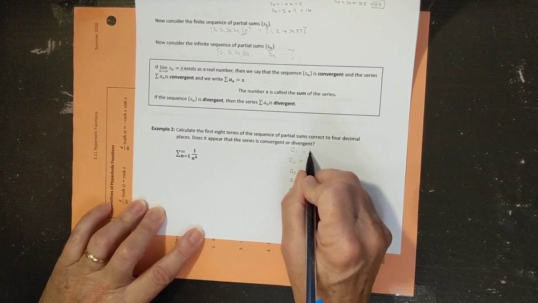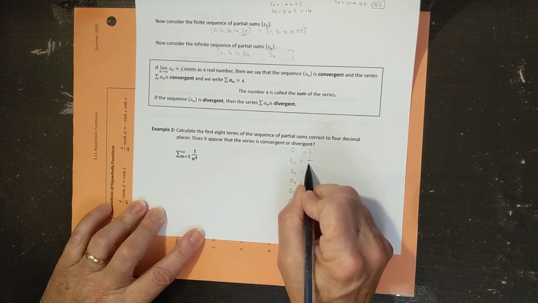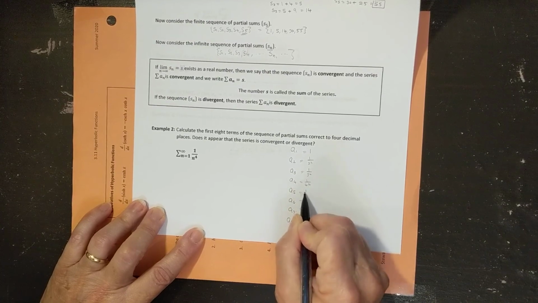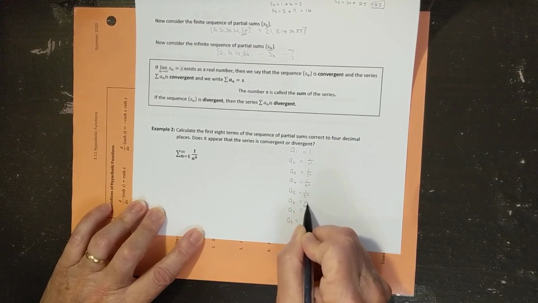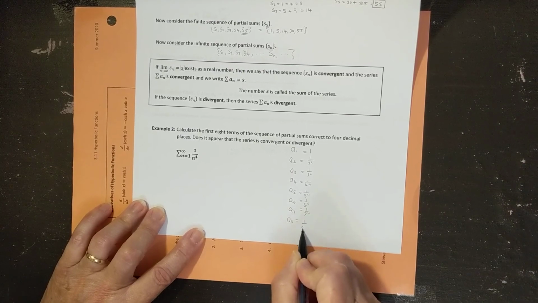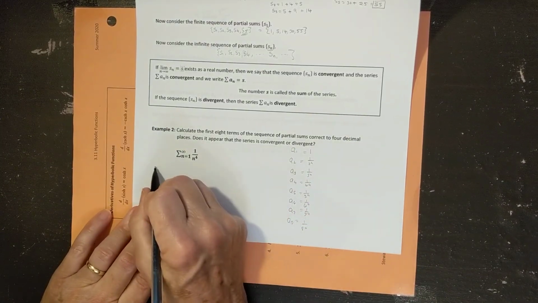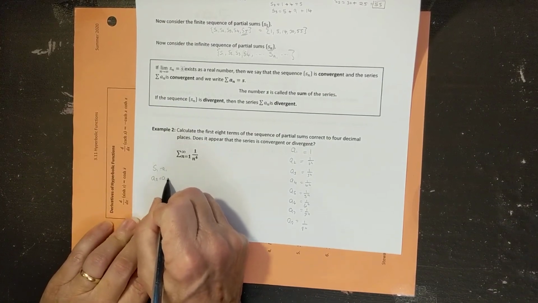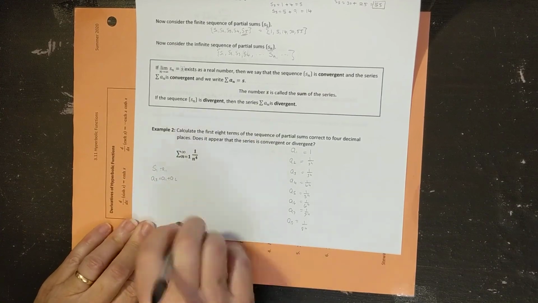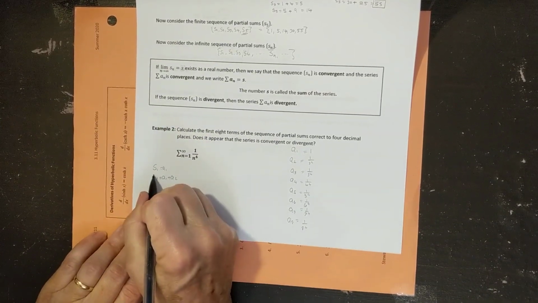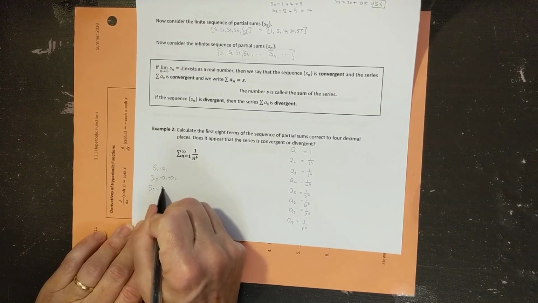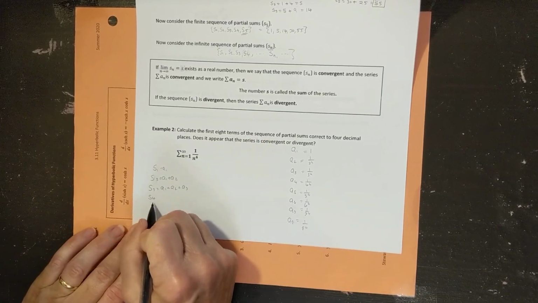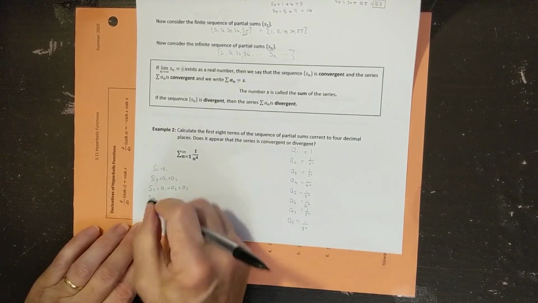Okay, this would be 1 over 1 to the 4th, which is 1. This is 1 over 2 to the 4th, 1 over 3 to the 4th, 1 over 4 to the 4th, 1 over 5 to the 4th, 1 over 6 to the 4th, 1 over 7 to the 4th, 1 over 8 to the 4th. But the partial sums would be when we add, this is A sub 1, this is A sub 1 plus A sub 2, S sub 2. S sub 3 would be A sub 1 plus A sub 2 plus A sub 3, and so on like that.